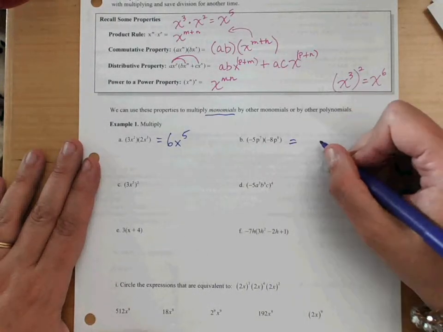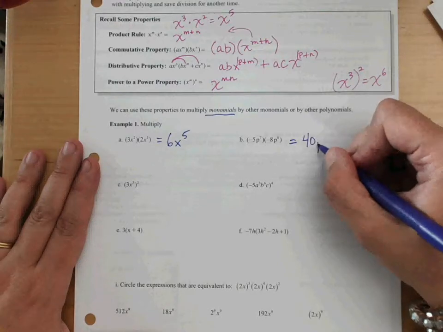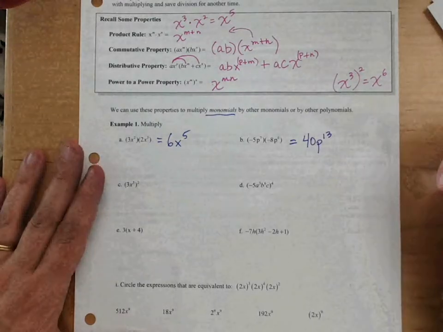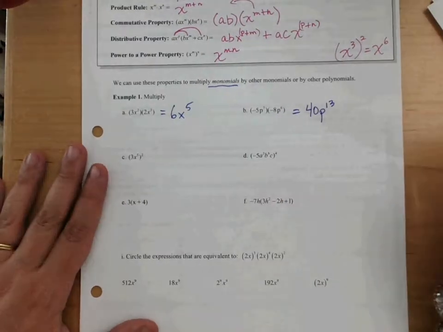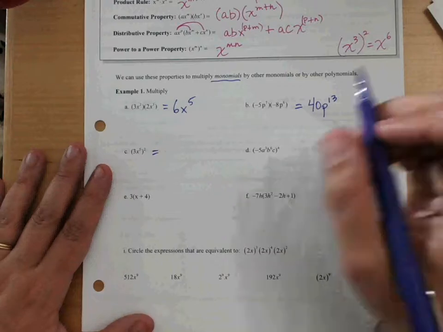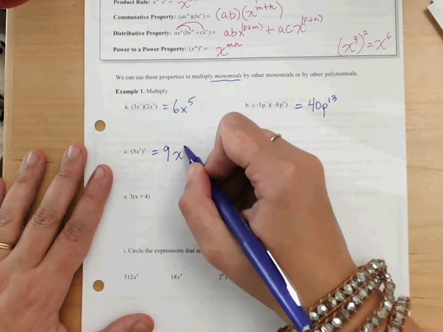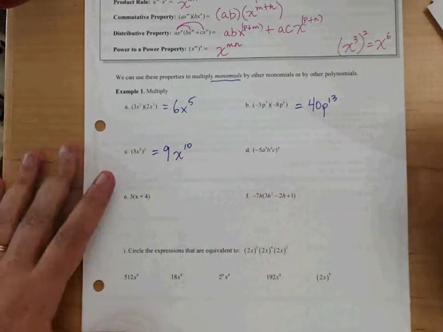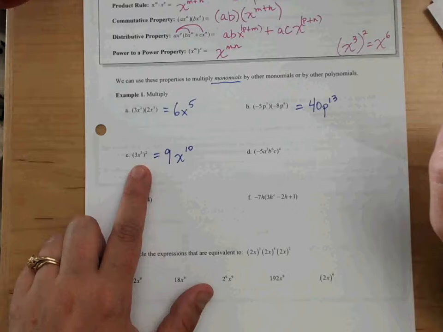Who can tell me the answer to b? Yes, positive 40, because a negative times a negative is a positive. We're adding the exponents. Who can tell me what they think the answer is for c? Nine x to the 10th. Good, because we're squaring the 3, and then we're squaring x to the 5th.